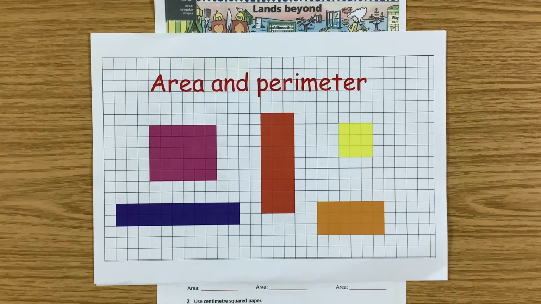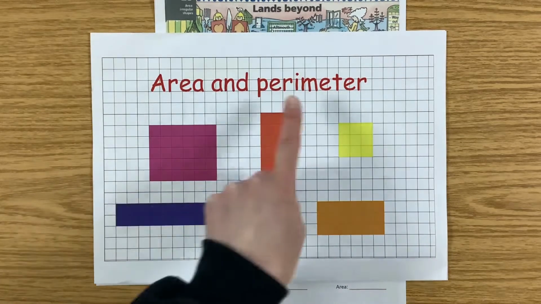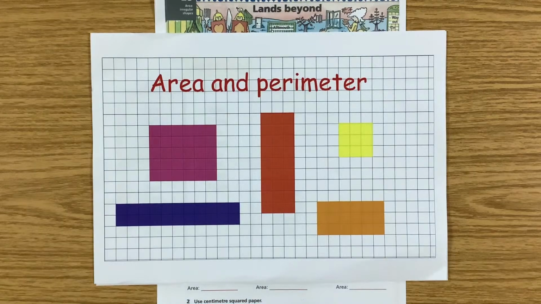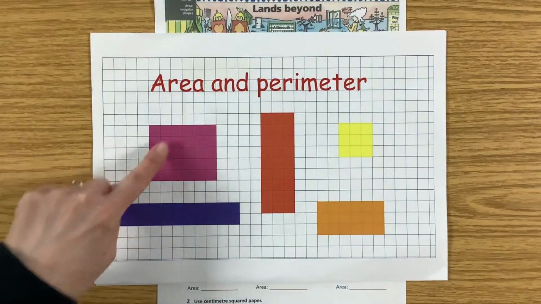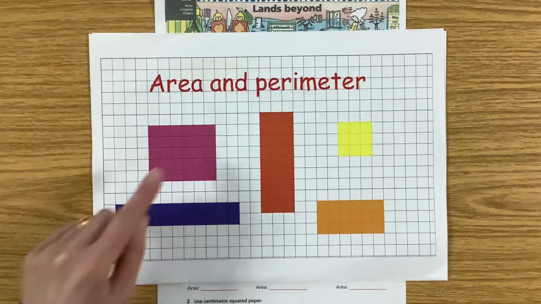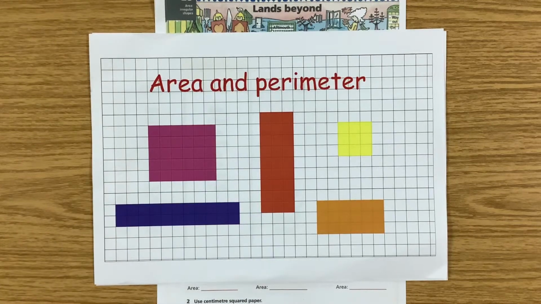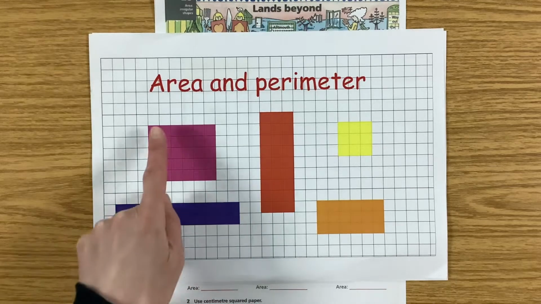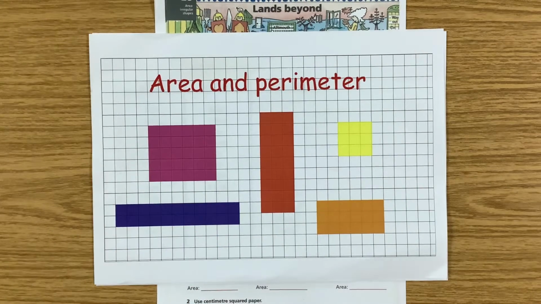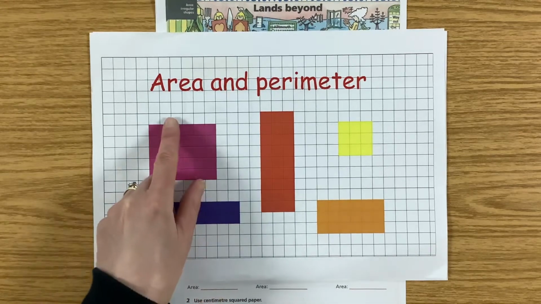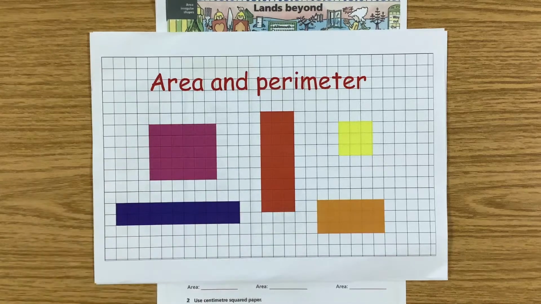We've already talked so far this week about these two words, area and perimeter. Remember that area, we're looking at the amount of surface that is covered by a shape. And we measure that surface in squares. So we're looking at the individual squares that make up each of these shapes. And often these squares are centimetre squares because they're 1 centimetre across and 1 centimetre down. So they're normally centimetre squares.